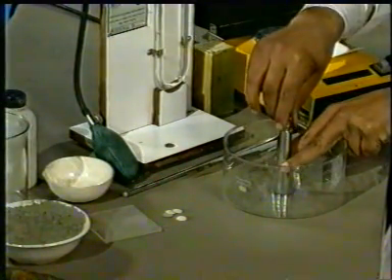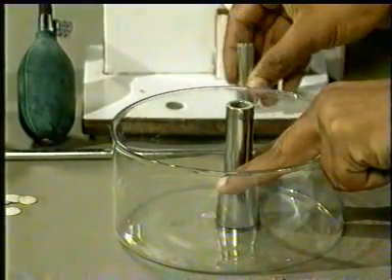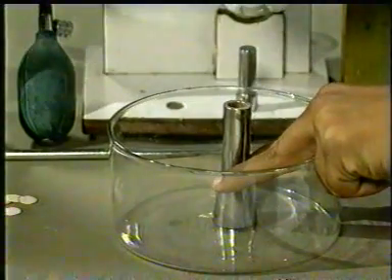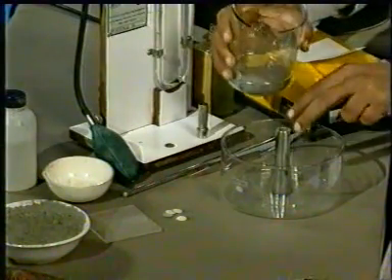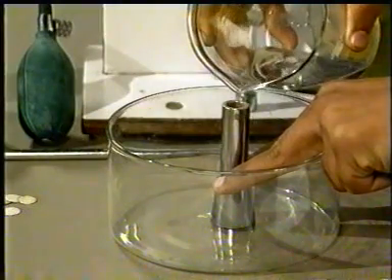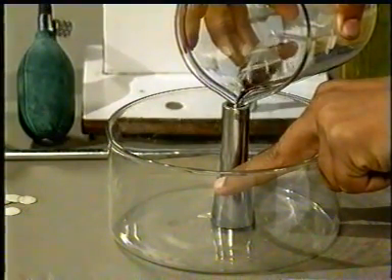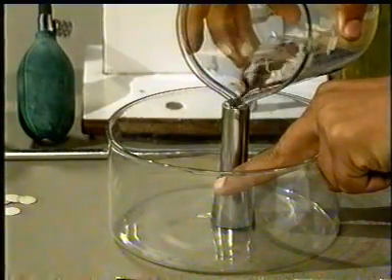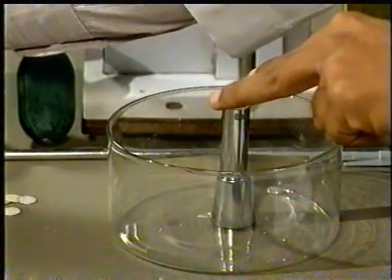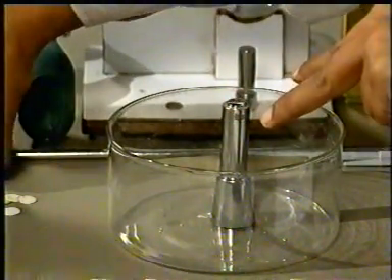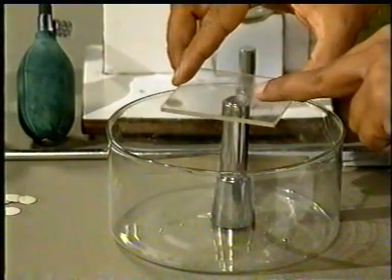Remove the plunger and fill the space with mercury, leveling it with the glass plate as before.